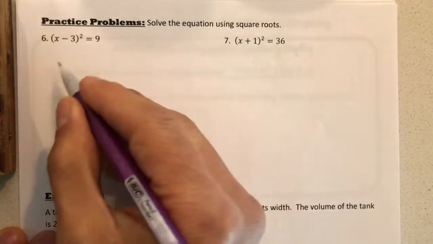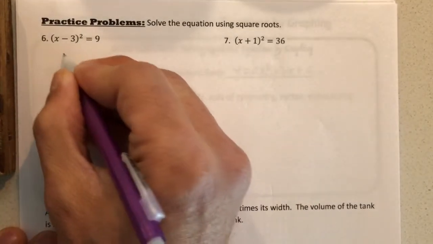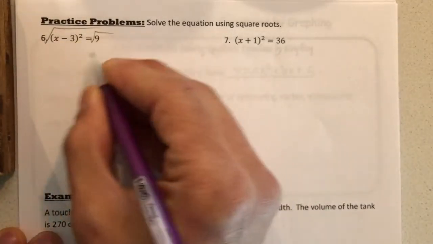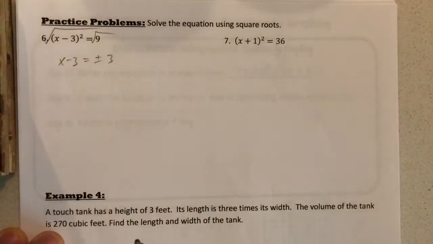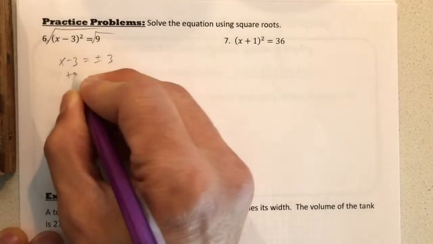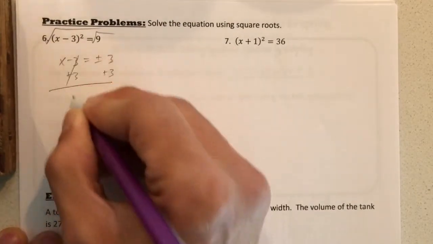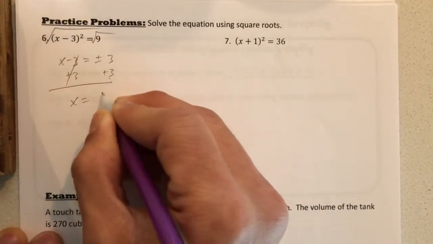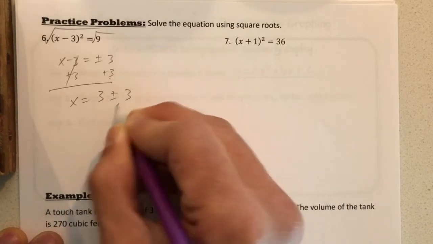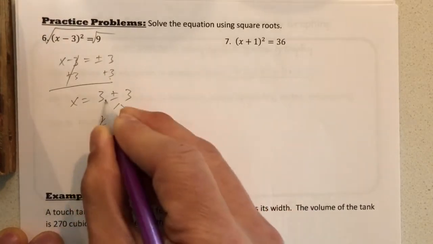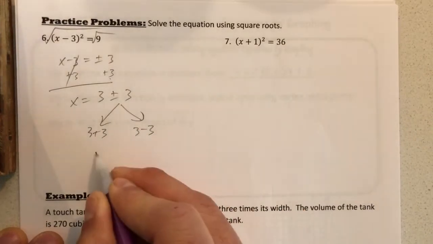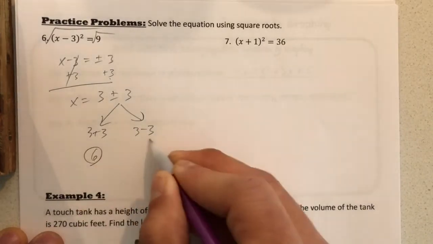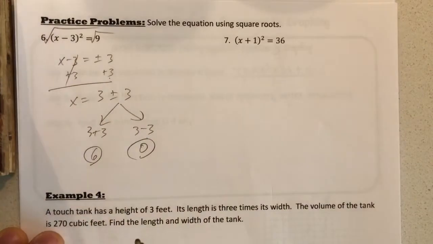Okay, so here's how we do this. Same thing, when you do your square root, you get square root of 9 is 3, and then when you add your 3, you get a positive 3 plus or minus 3. Do it both ways. 3 plus 3 or 3 minus 3. So we get an answer of 6 and an answer of 0.